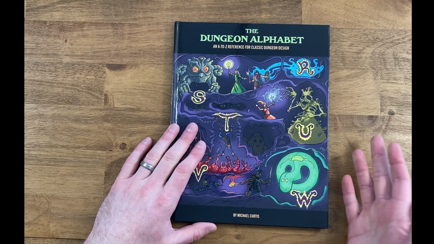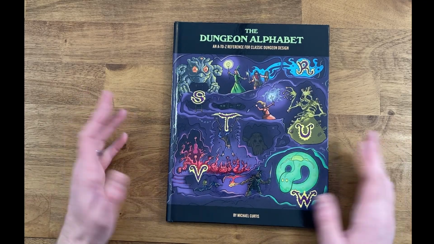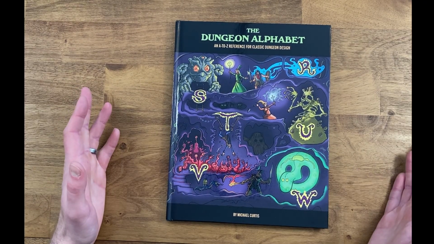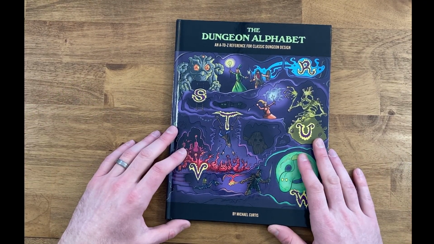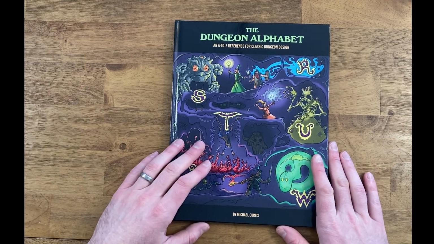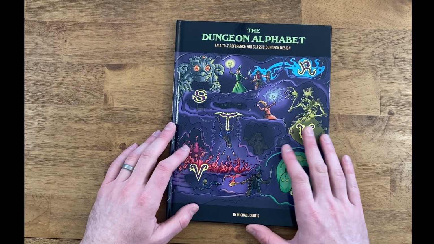Some of the alphabet may be a little bit of a stretch, but understandable, and I think it's still usable material in there. You can still look at those tables and use them if you want to within your dungeons.